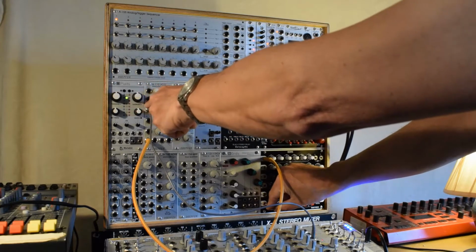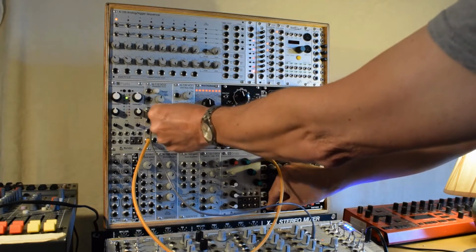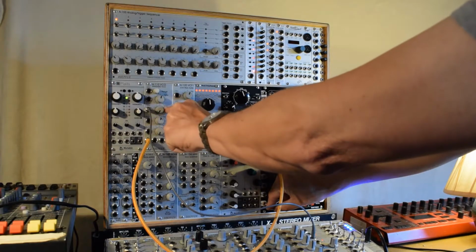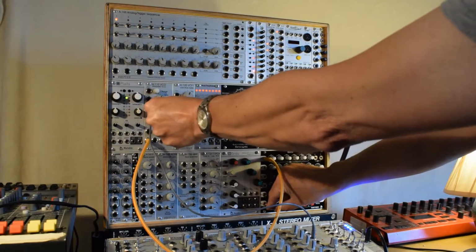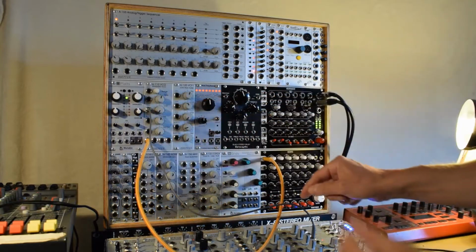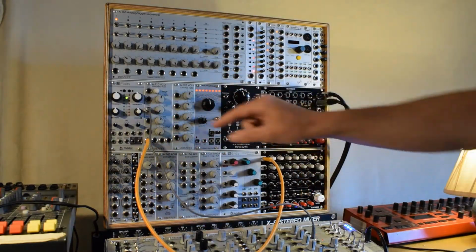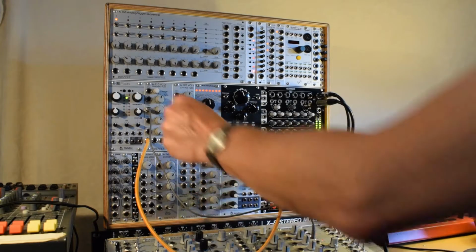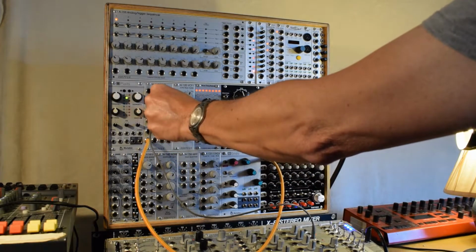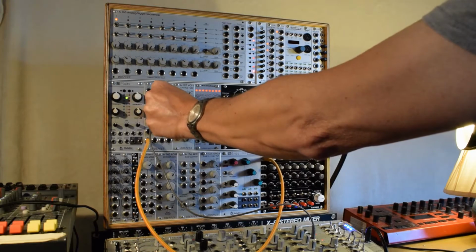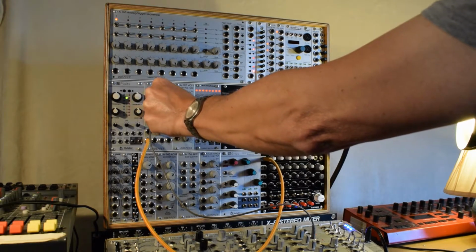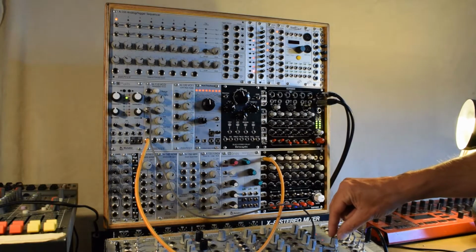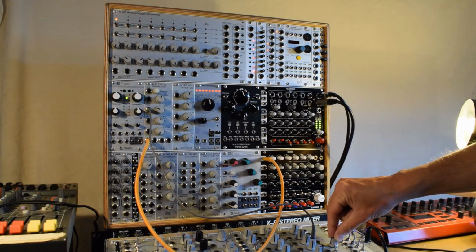CV2 is just the same as CV1, but I can control, with this amount control here, this CV2 knob, by how much the pitch will vary from the low frequency oscillator. I'll turn that up. Then I can turn the speed of the low frequency oscillator up.